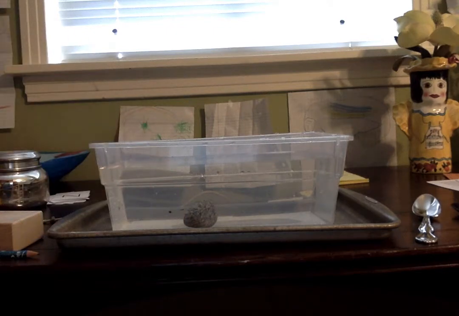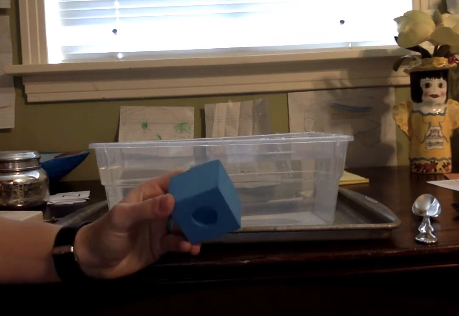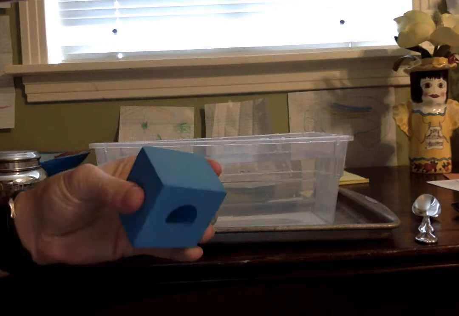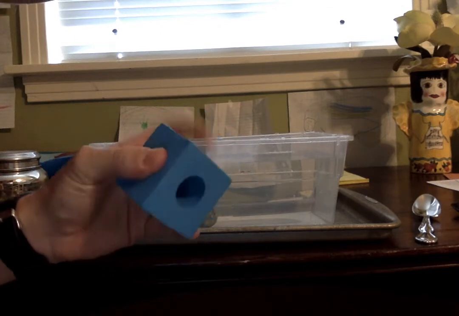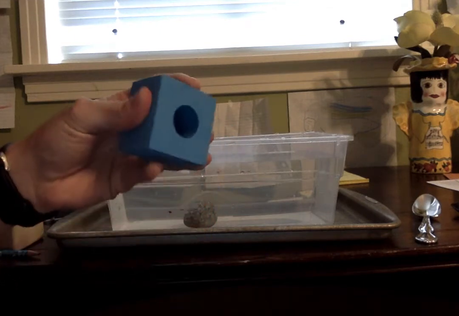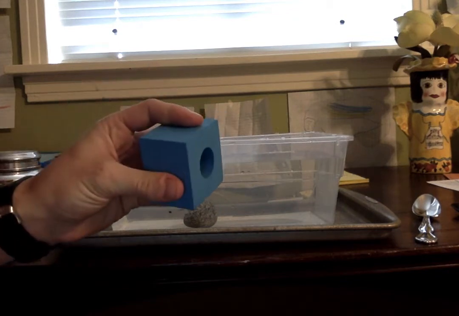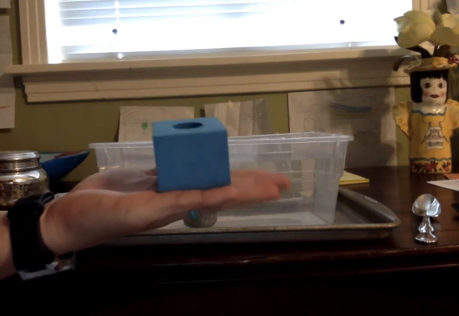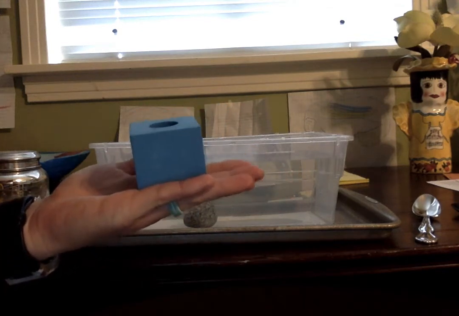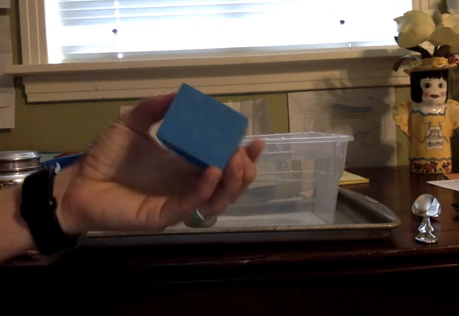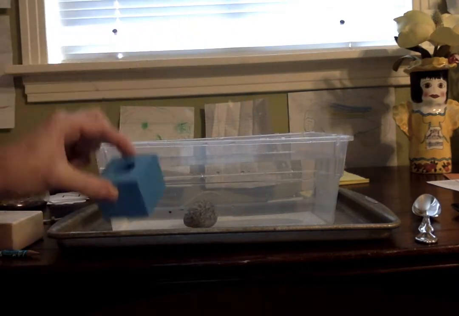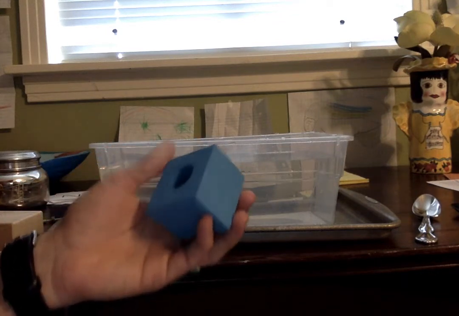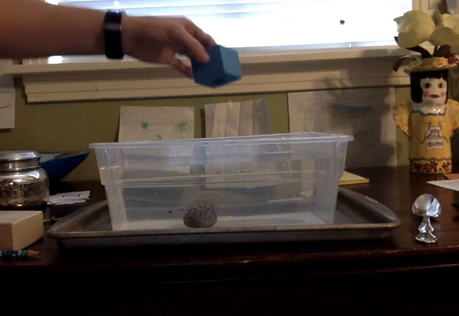All right. Next, I have a blue foam block. It's not very heavy. It's a little bit squishy. It's made out of foam, which is like what bath toys are made out of. You might have some at your house. Do you think that this foam block is going to sink or float? Do you think it's going to stay up at the top of the water or sink all the way down? All right, make your prediction and let's try it. Ready?